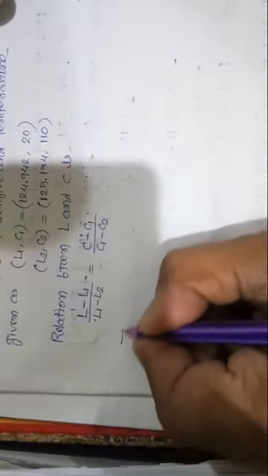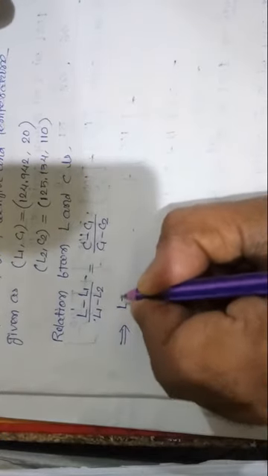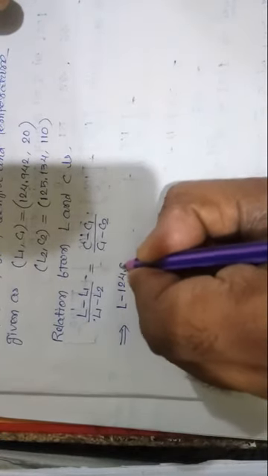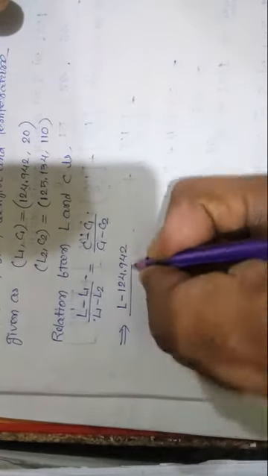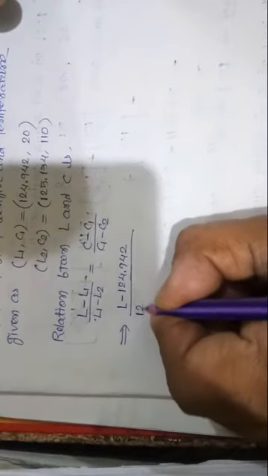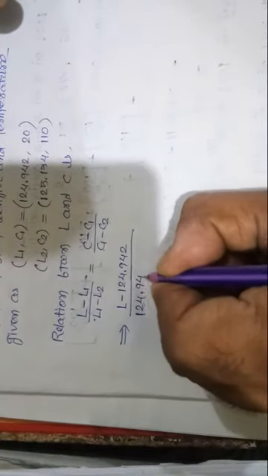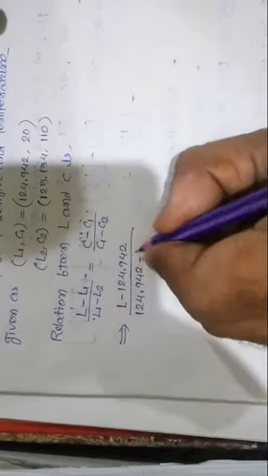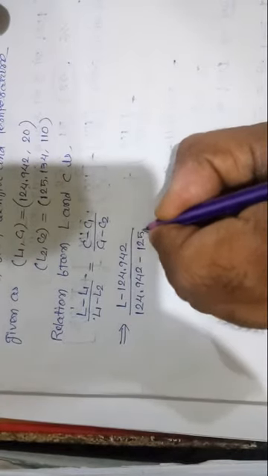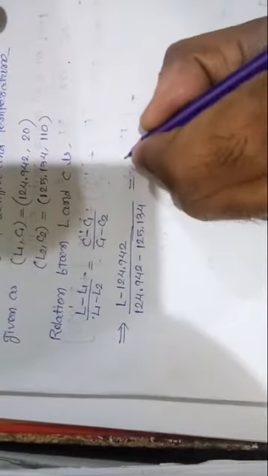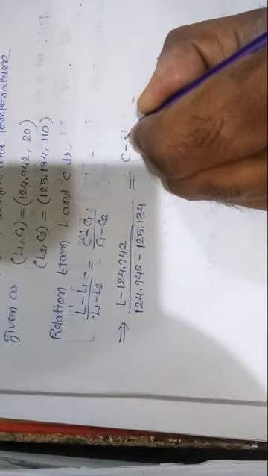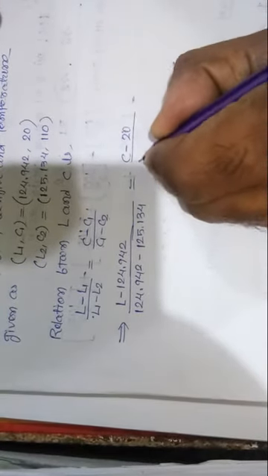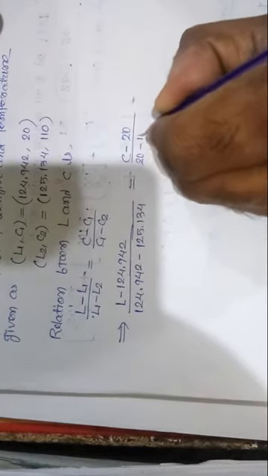Let's put the values: L minus 124.942 upon 124.942 minus 125.134 equals C minus 20 upon 20 minus 110.